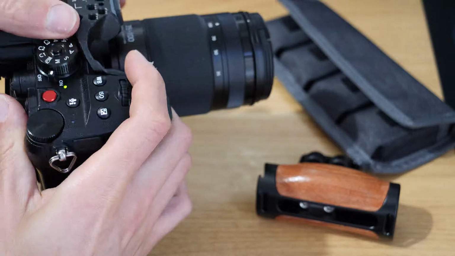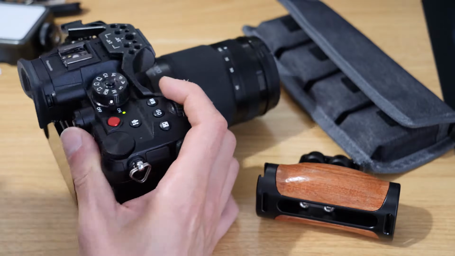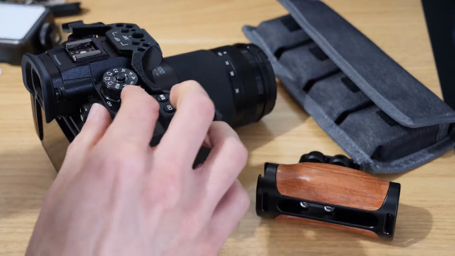Hopefully that will help you out. It saves a lot of time having to preset the camera and switch in between different modes. So yeah, hopefully that's helped.